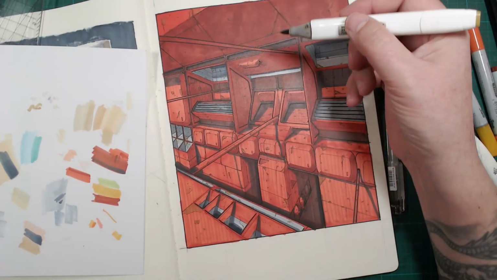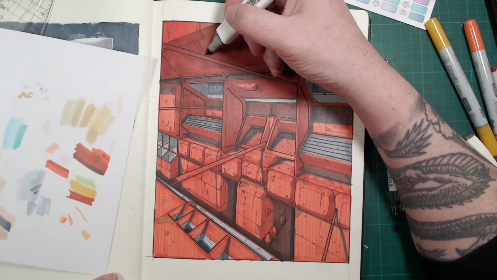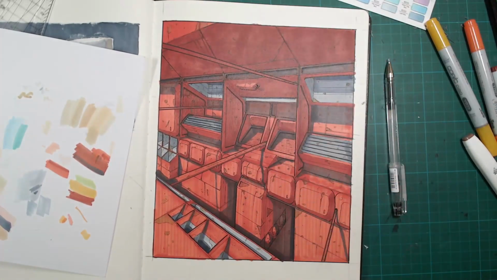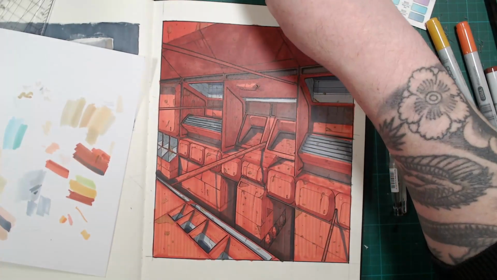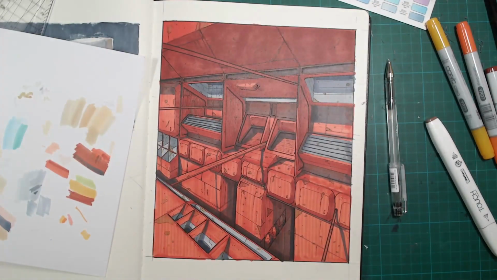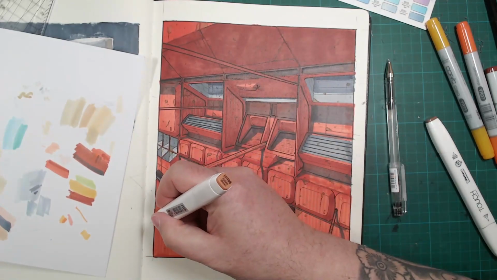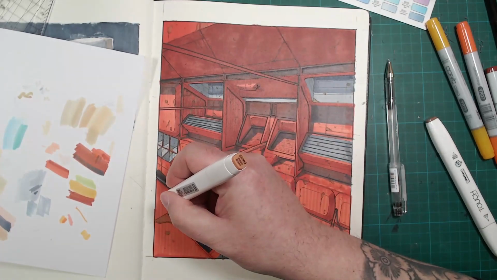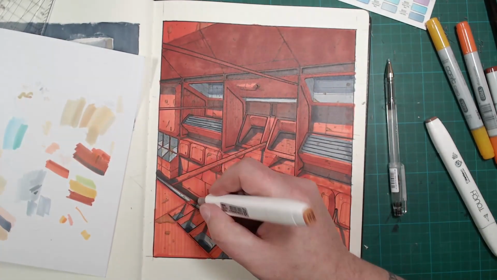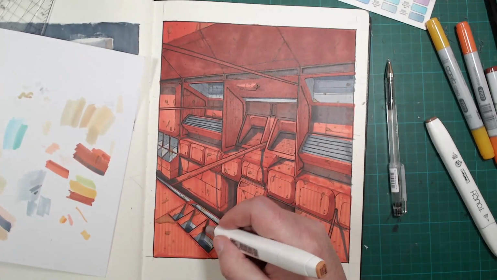I think here you can really see how the weathering adds to the drawing in terms of making it busy and just more interesting to look at. I've added a few scratch lines with my Pilot pen, still adding a little bit of color here and there, making this foreground here, making the shadows, making the rusty spots, the dirty bits.